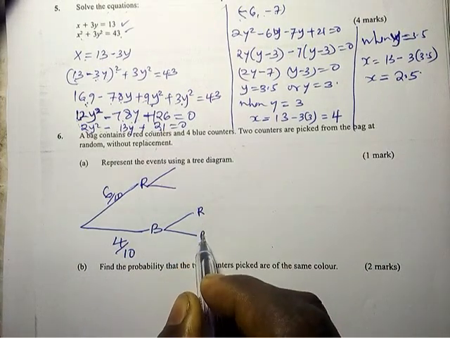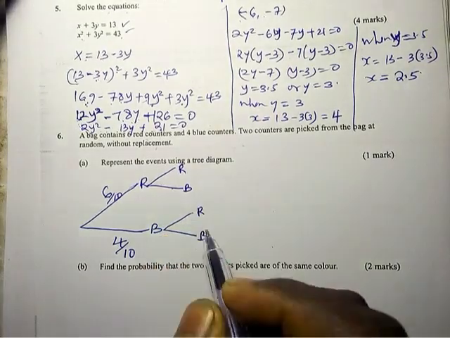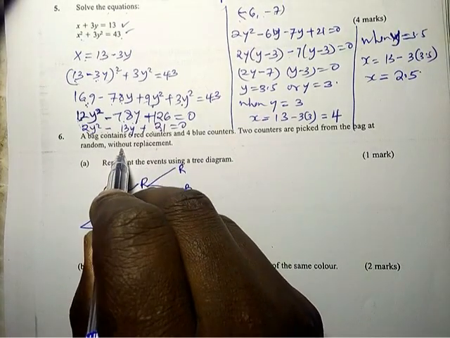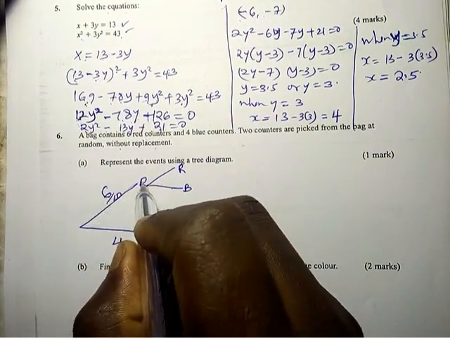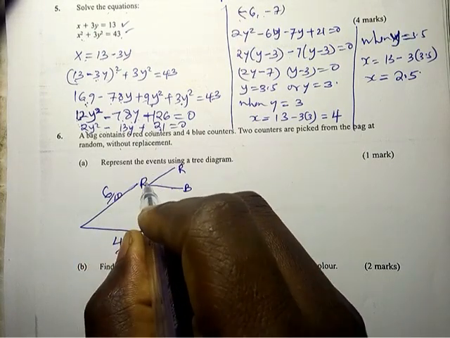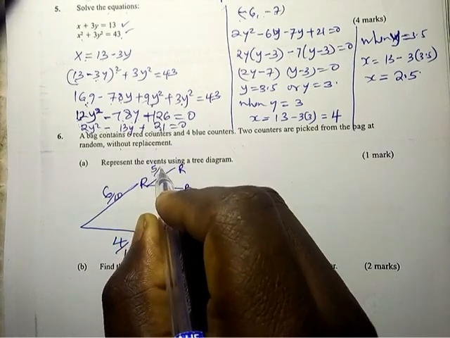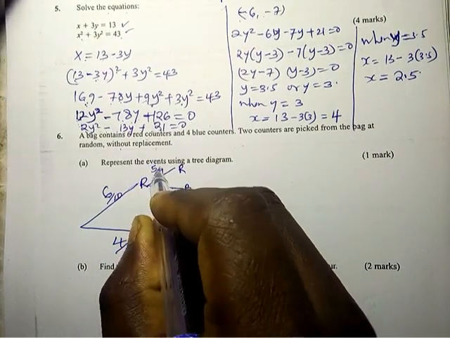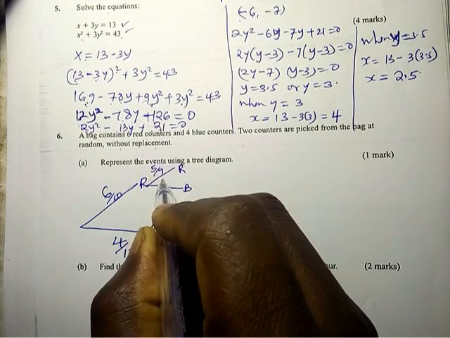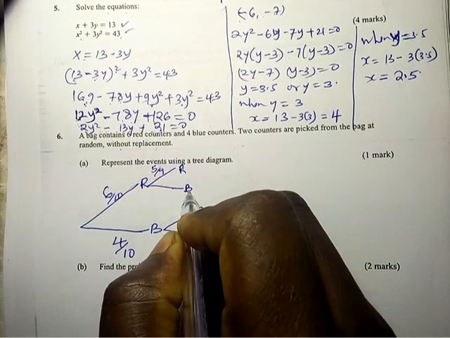Red, blue, red, blue. So without replacement means that when one red is taken, red reduces by 1. So if red is picked, we are going to have 5/9. Because these are mutually exclusive events, you cannot pick red and blue at the same time.